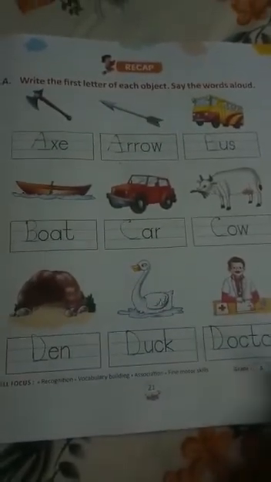Okay. Now turn to the next page. Page number 22.